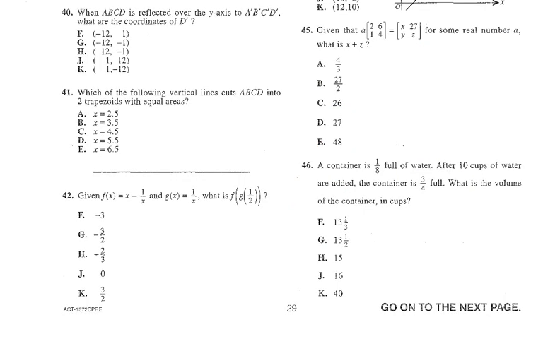For 46, a container is 1/8 full of water. After 10 cups of water are added, the container is 3/4 full. What's the volume of the container in cups? Suppose it is X cups. Therefore, 1/8 x, then plus 10, will be 3/4 times x.